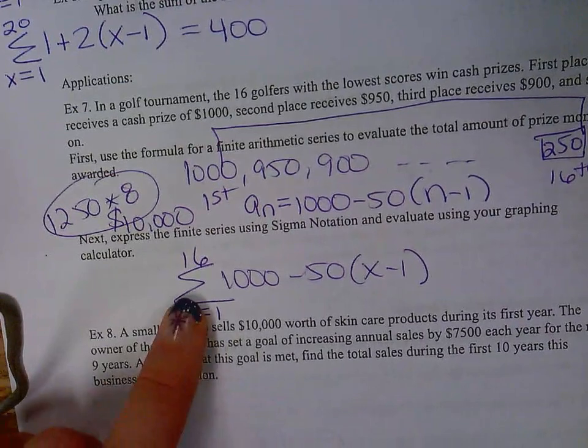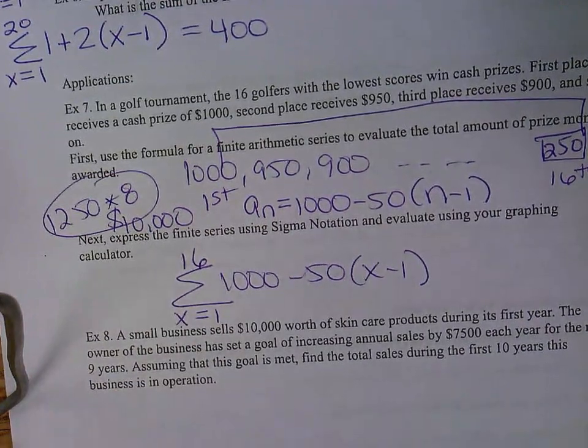How many terms were there? There were 16 terms in your sequence. First place through 16th place. So this is called the lower and upper bounds of your summation. Term 1 to term 16 or term 1 to term 100.